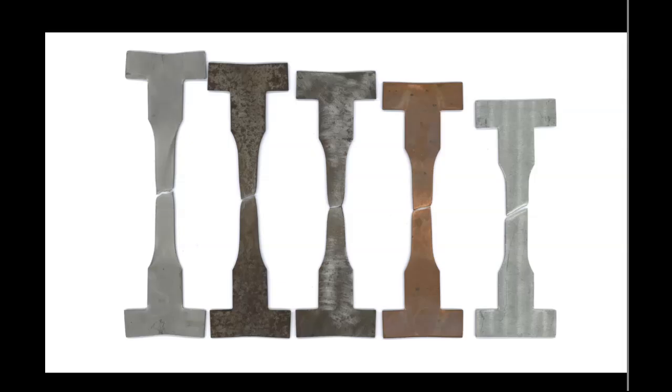Option C, the energy absorbed during plastic deformation prior to necking. No, that's wrong. Basically it's between the yield point and necking. And option D, the resistance of a material to cyclic fatigue loading. To a degree, but it's really more fatigue resistance rather than modulus of resilience. So that's also wrong.